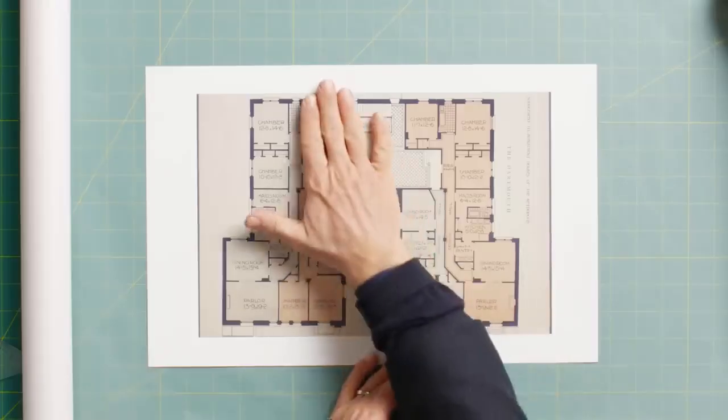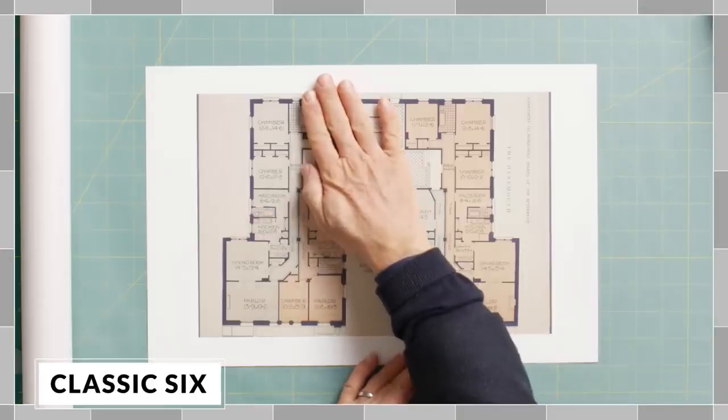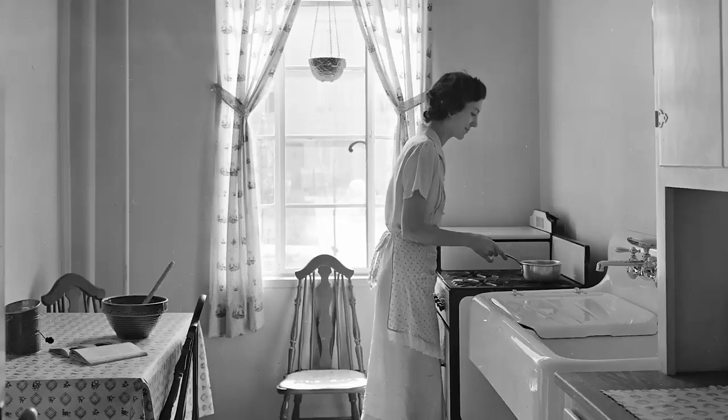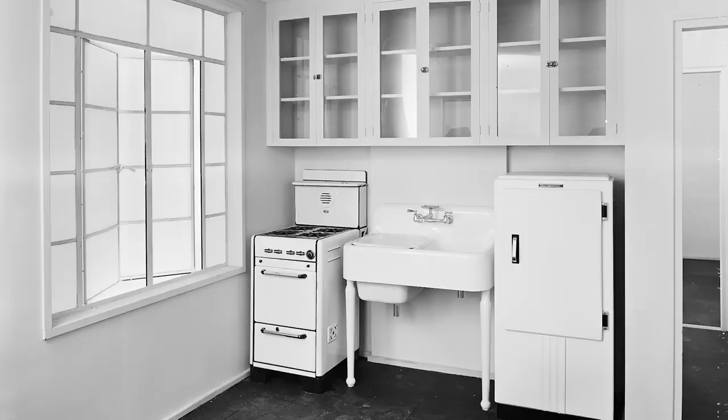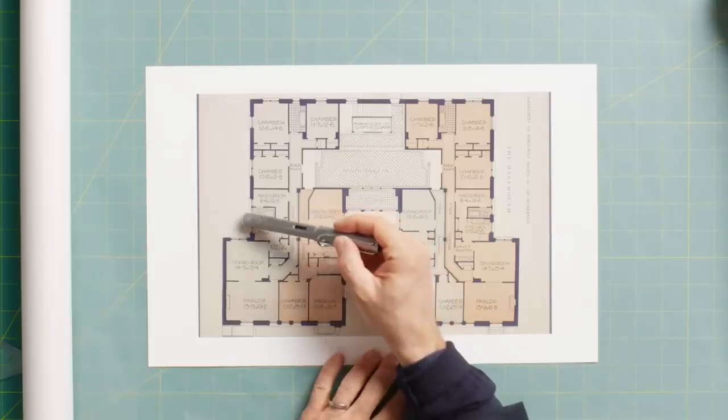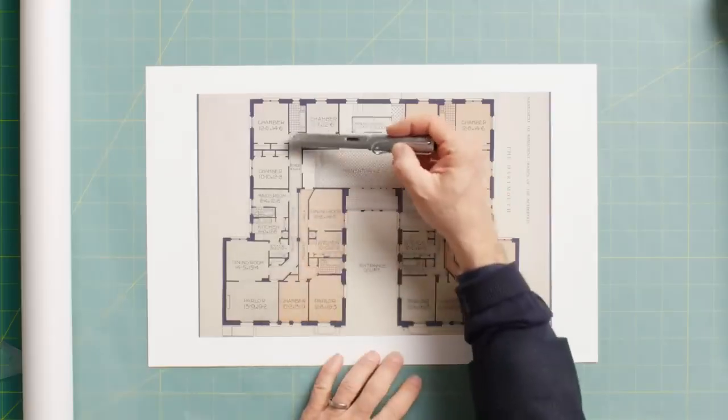Or you subtract one of those bedrooms and it becomes a Classic 6. You should note, though, that the kitchens are actually much smaller in these apartments originally, and that's because really only the maid used the kitchen. Most families in this station had servants, and the maid had their own room, and they were live-in, and they cooked the meals for them. The other thing you should note is the maid had her own bathroom, and then there was one bathroom shared by the rest of the family.